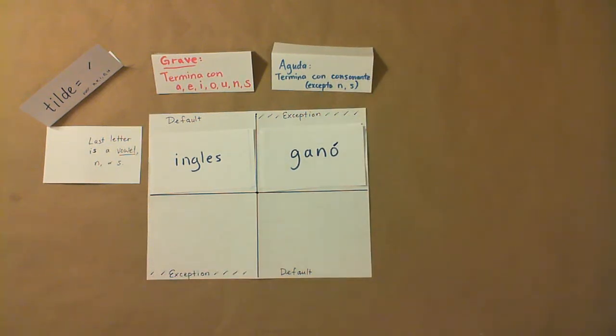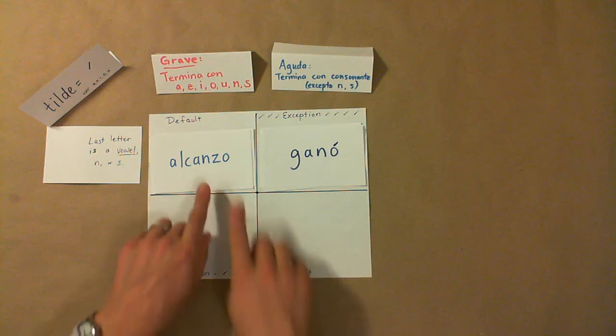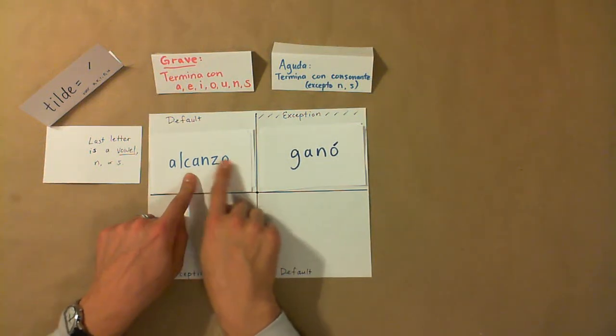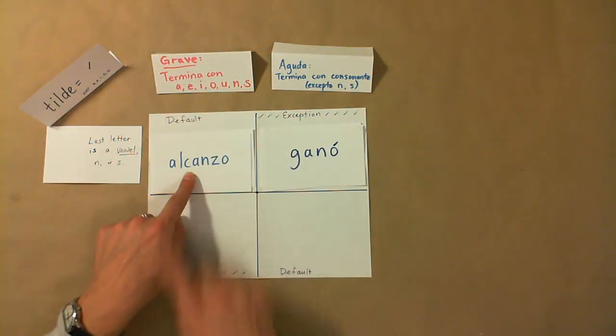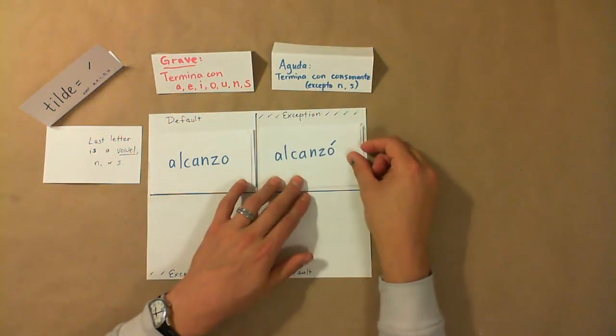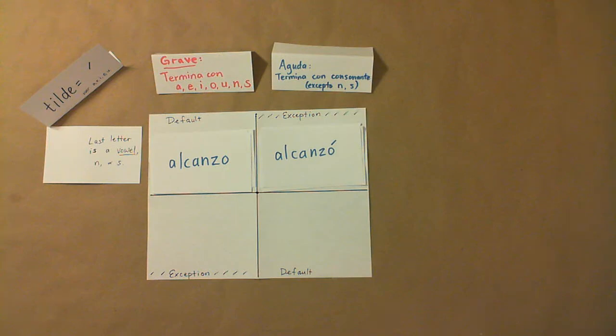Now, just to show you that we're not only dealing with 2-syllable words, here is a 3-syllable word. We still only count from the back. It's the second from the last, so it's grave. Alcanzo. And this version over here would be alcanzó. Alcanzo is "I reach." Alcanzó is "he reached" or "she reached."